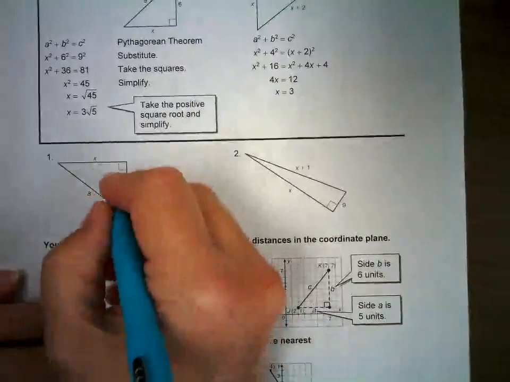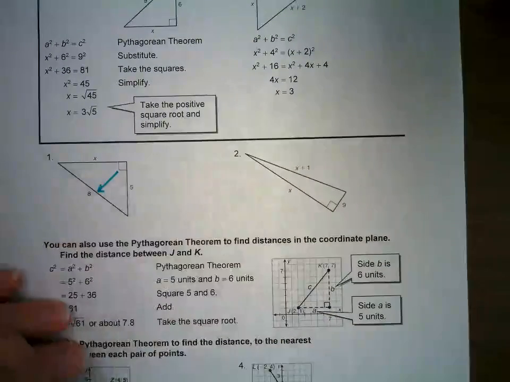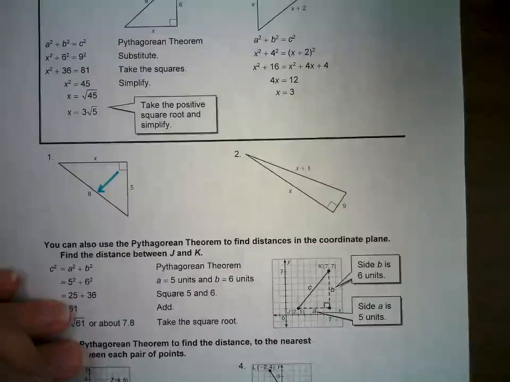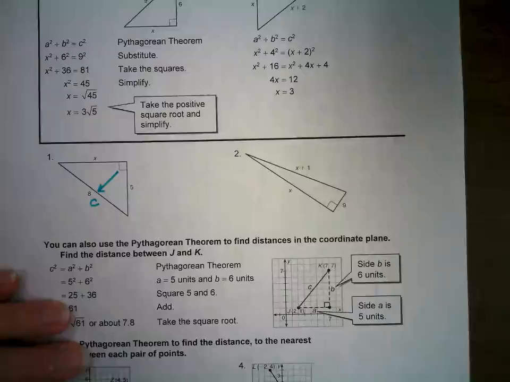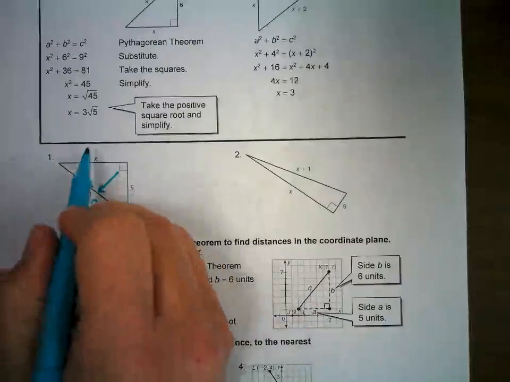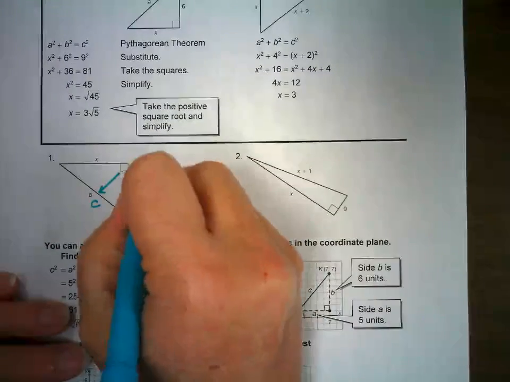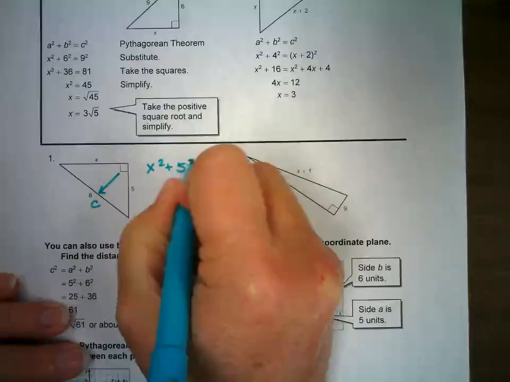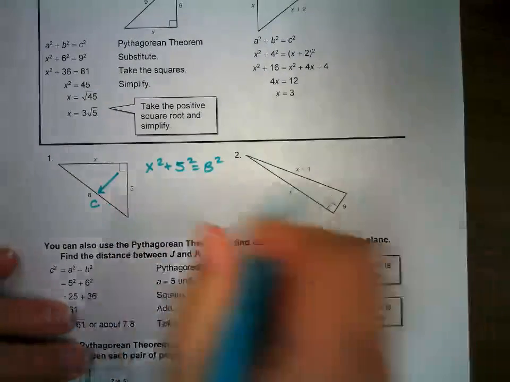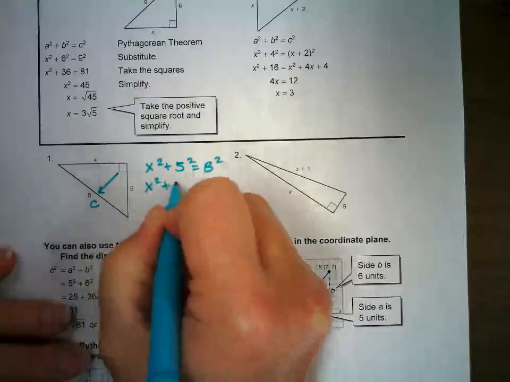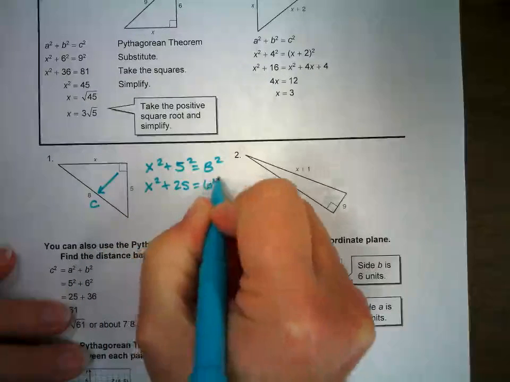Remember that C always has to be the hypotenuse, the side across from the 90. Okay, so that one has to be C, and it doesn't really matter which other one is. You could have A and B or B and A, it doesn't matter. So I'm going to do x squared plus 5 squared equals 8 squared to set up the Pythagorean theorem with this problem. And this will be x squared plus 25 equals 64.